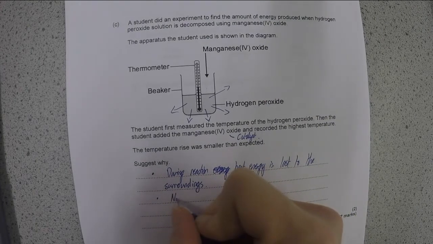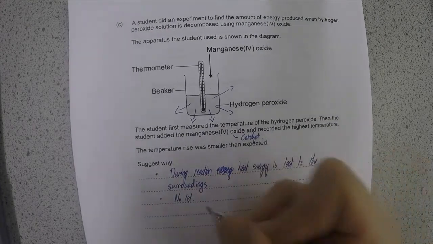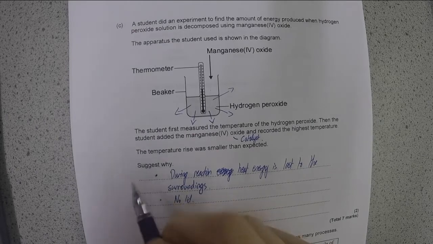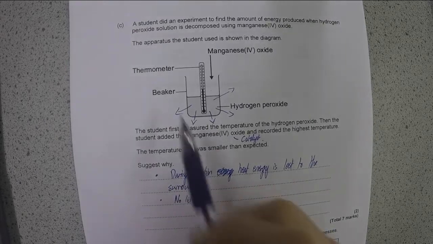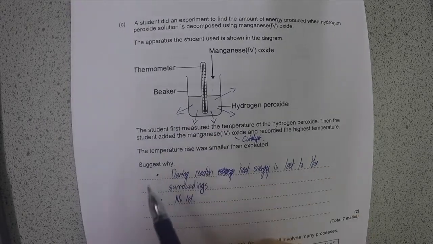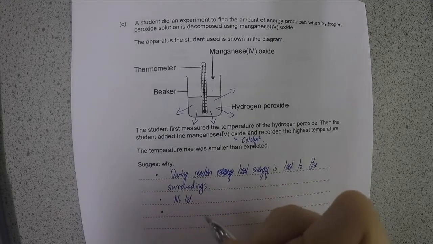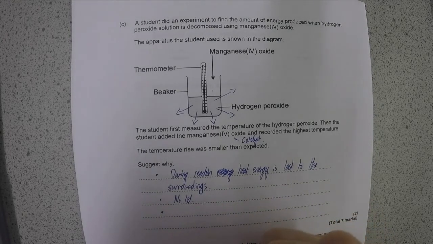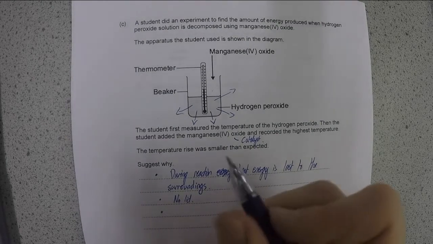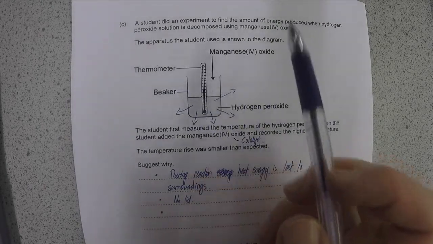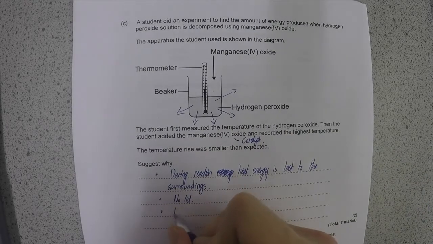I'm going to add that in, no lid. Or, because that's not really saying why it's smaller than expected, because even with a lid, you still get that heat lost. Why else might it be smaller? Could be that our hydrogen peroxide we started off with was slightly lower concentration.